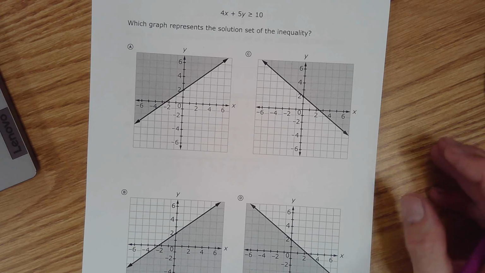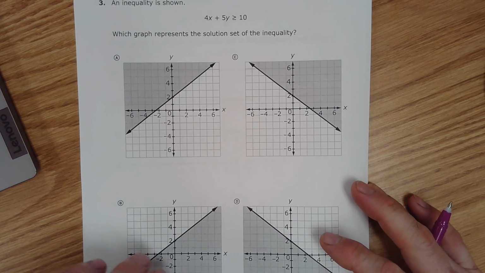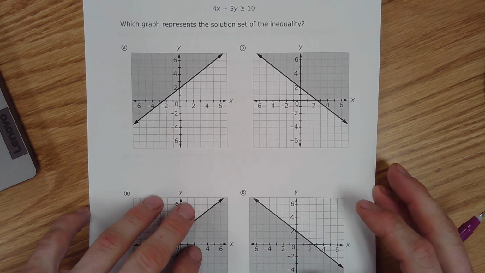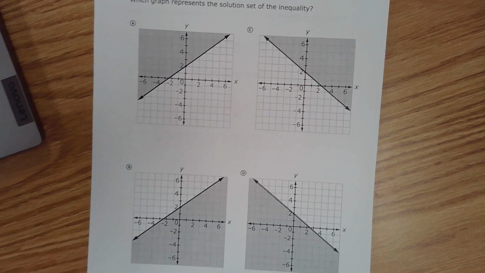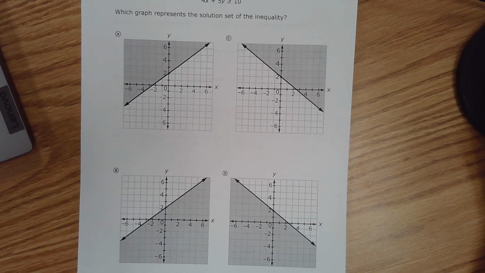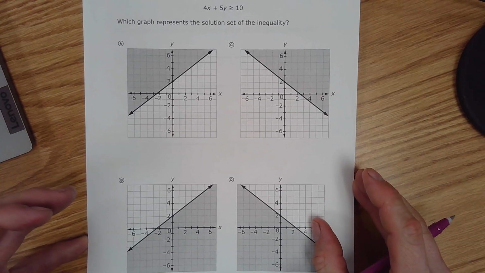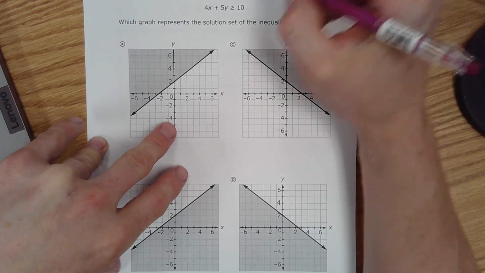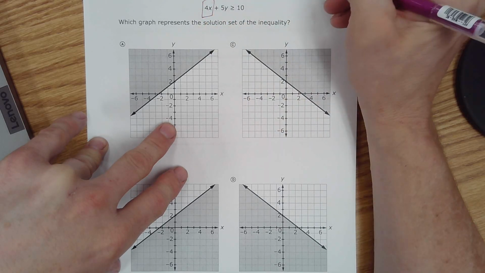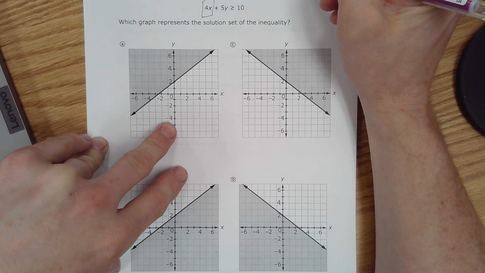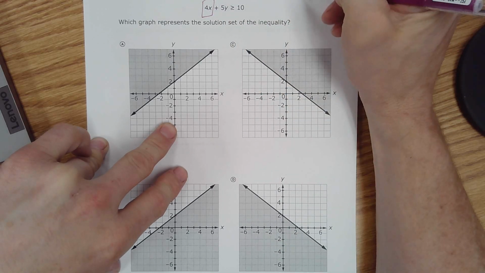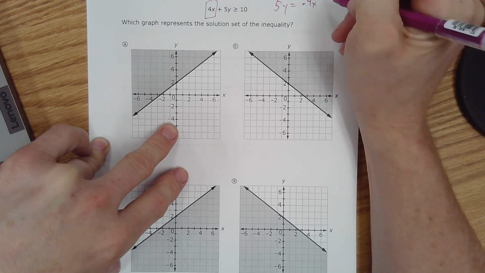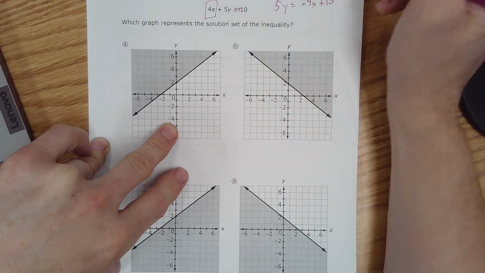Okay. Now I have an inequality shown. Again, what form is this inequality in? Remember, I switch the sign for inequalities only when I divide everything by a negative or multiply everything by a negative when solving for y. Okay, so I've got to get y by itself. In order to do that, I need to get 4x to the other side. If it's positive on that side, it's going to be negative on this side. So 5y equals negative 4x plus 10. There's an invisible plus sign in front of there.